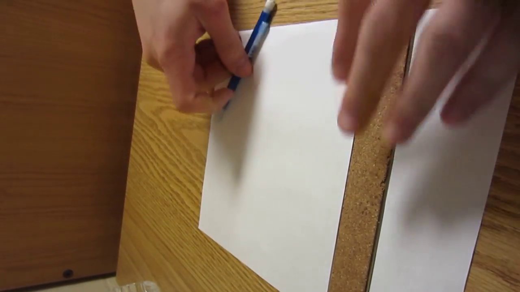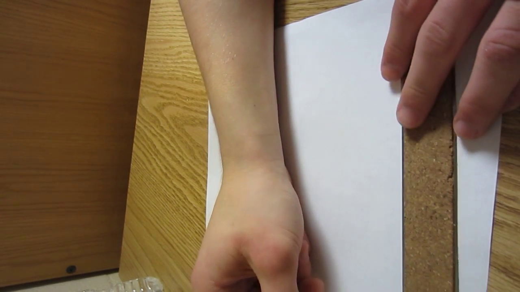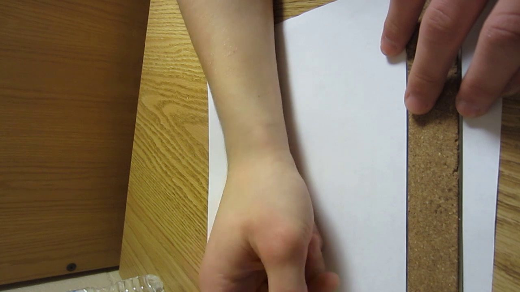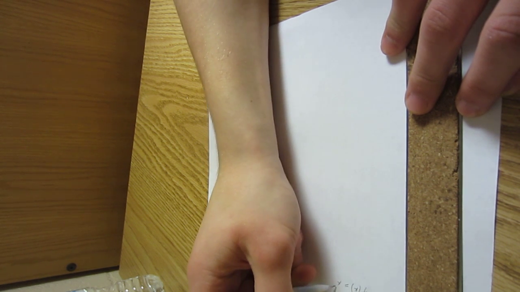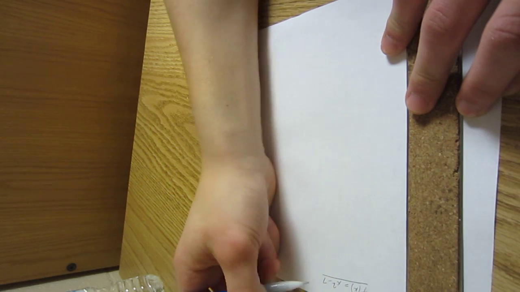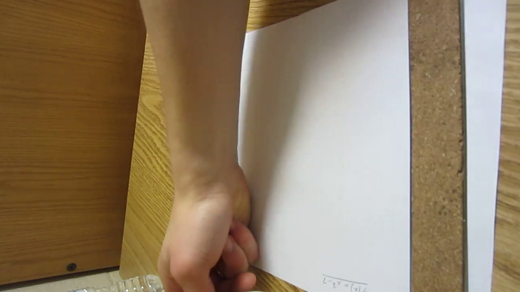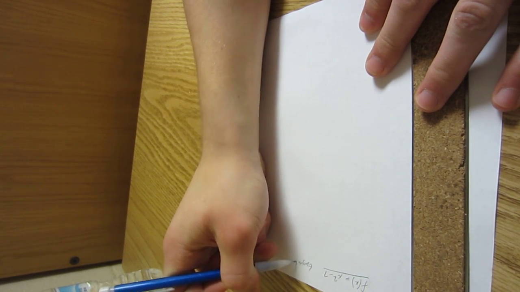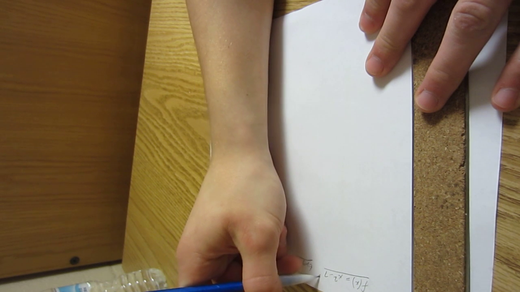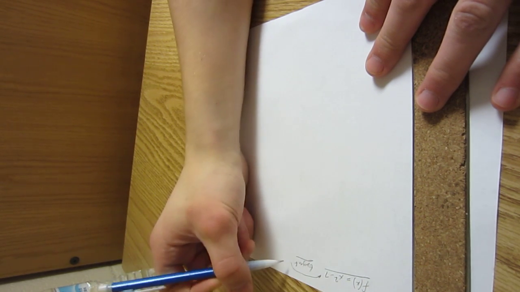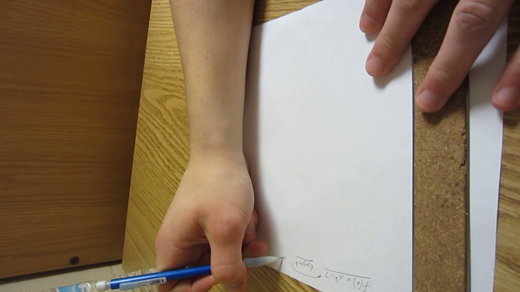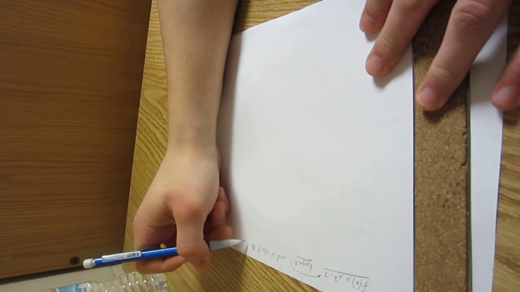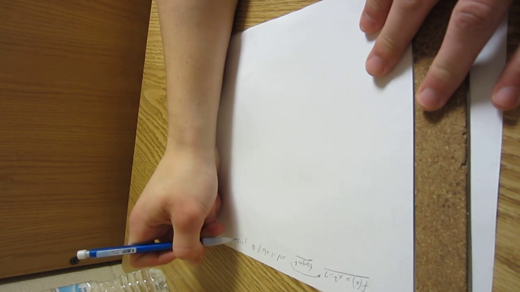Okay, so we have the problem, and I believe this is the problem that you sent me. We have this function f of x equals x squared minus 7, and we want to find the line that is tangent to this function, and is also parallel to y equals negative 2x, I believe.